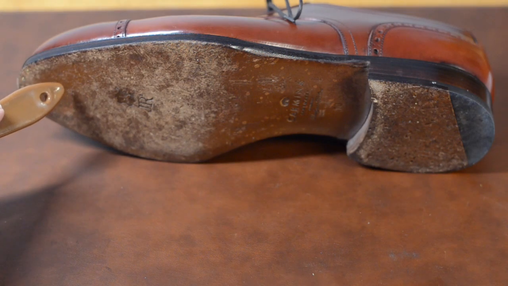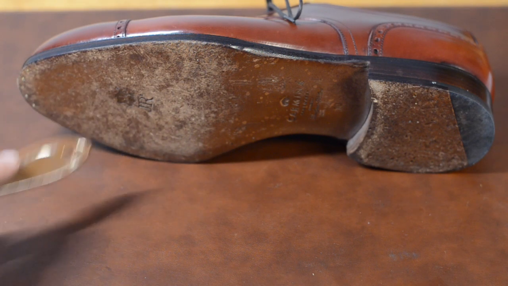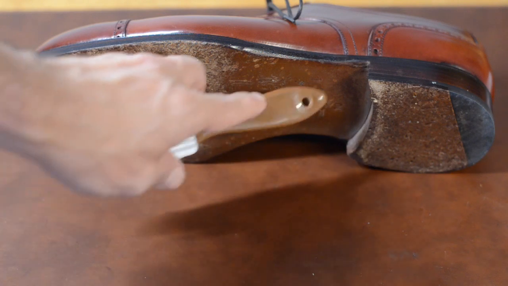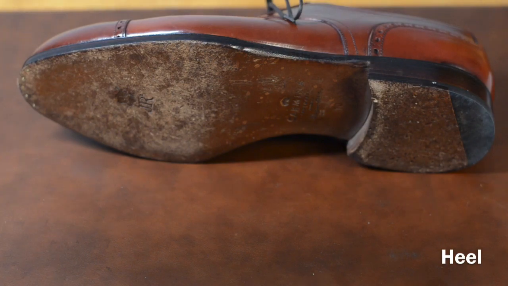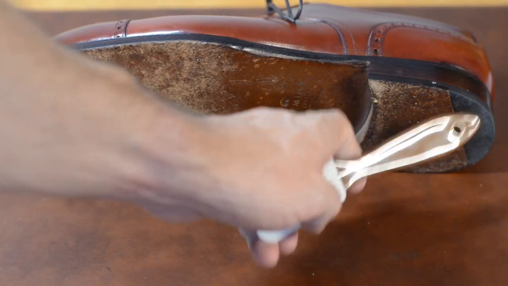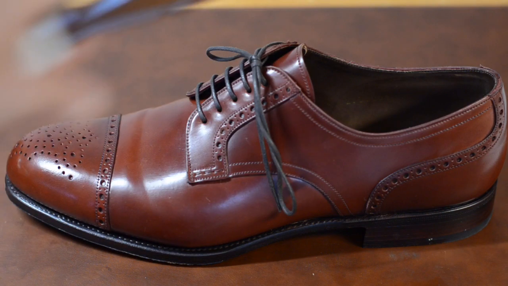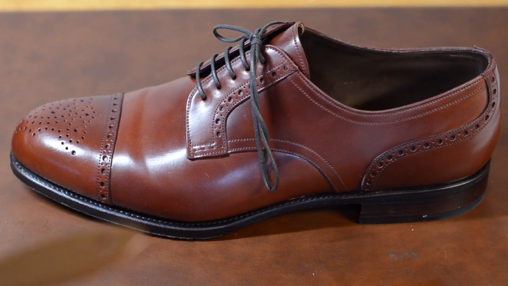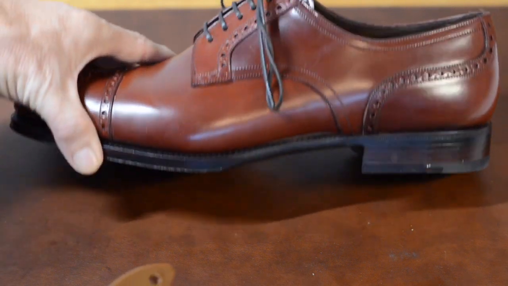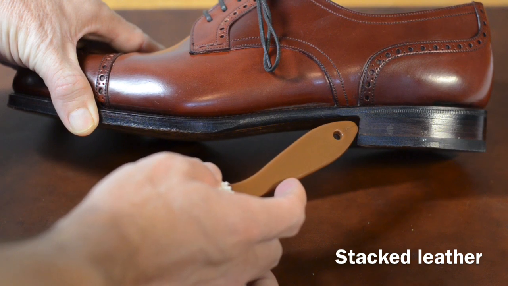But many other soles could be made of many different things. For those more wet climates, they might prefer rubber. But this whole part here is called the sole. Of course, this here is the heel. If we look here at the heel, you can see this heel is made out of stacked leather, different pieces of leather.